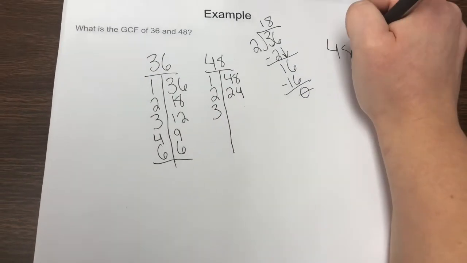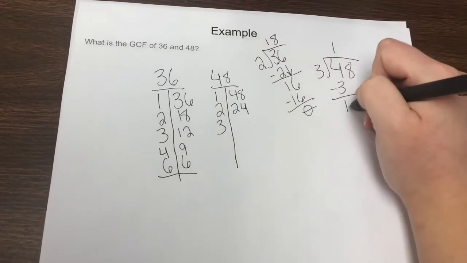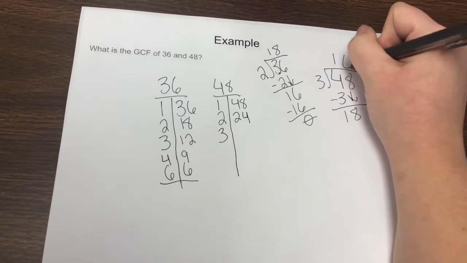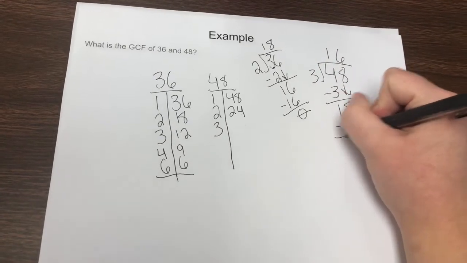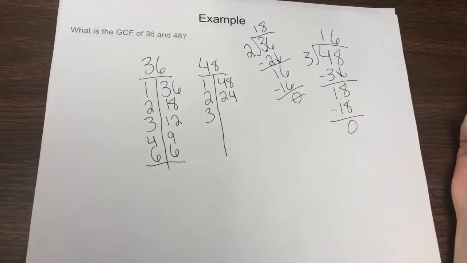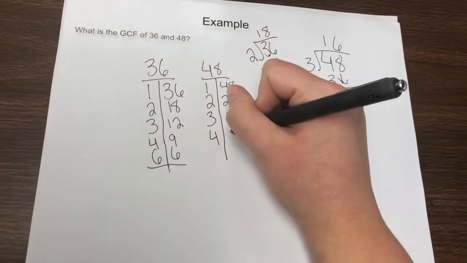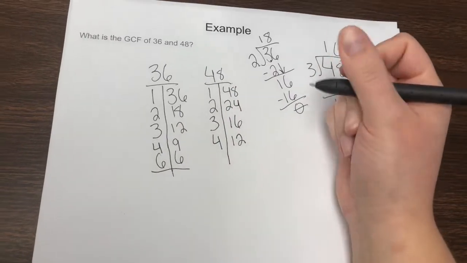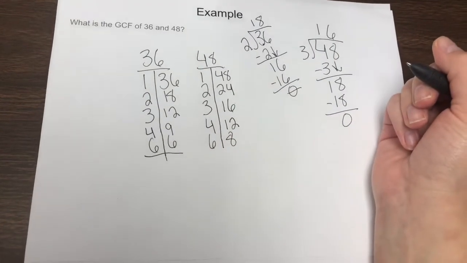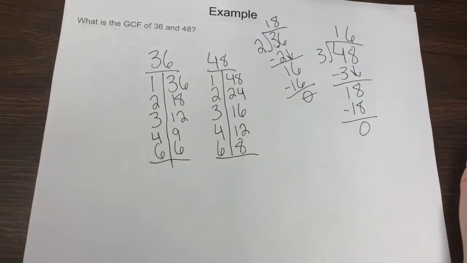Let's go off to the side and let's divide it. One time, subtract, bring down, and then 3 into 18 is 6. 6 times 3 is 18. Subtract, and you get 0. So 3 times 16. Can 4? Yes, 4 and 12. 5 can't. 6 times 8, it rhymes. 7 can't. And then we get back to 8, and we already have 8 listed, so we are finished.